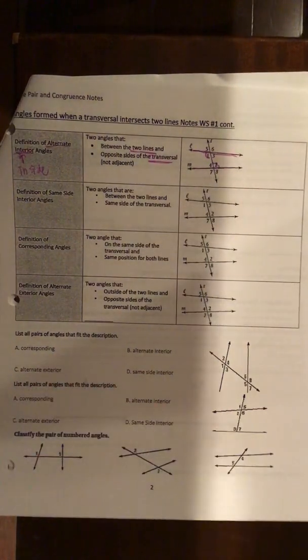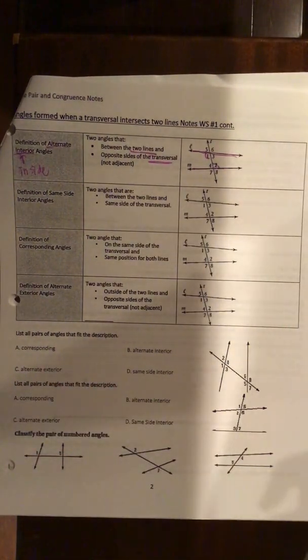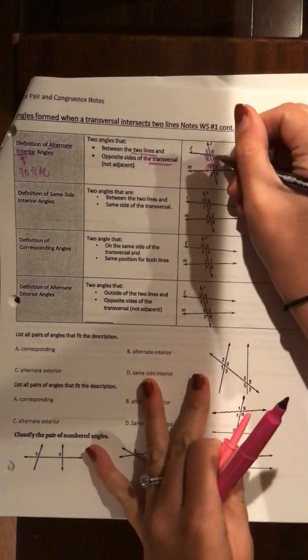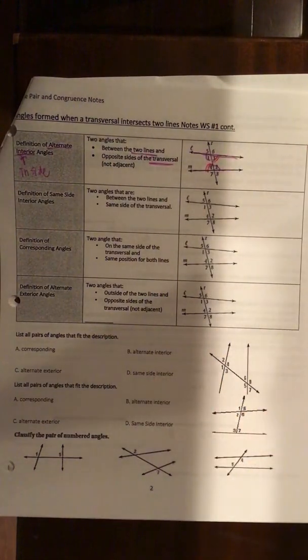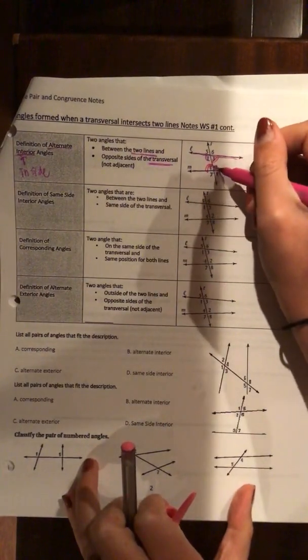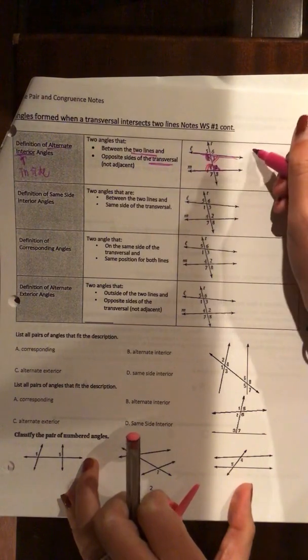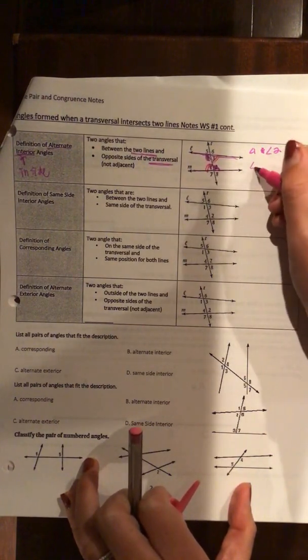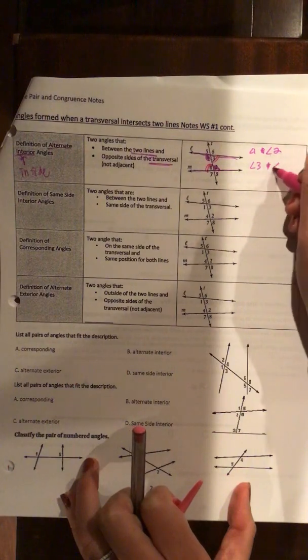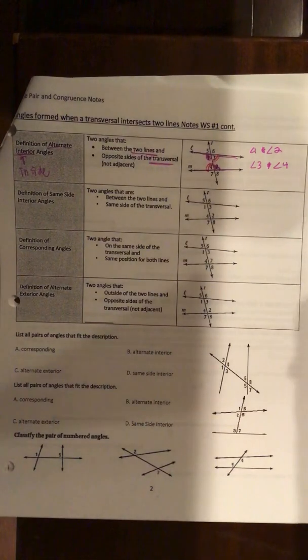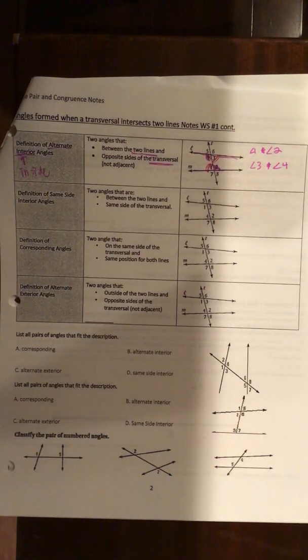And then I'm going to pick a little bit of a different pen. Hopefully you guys can see this. And 3 and 4. But they have to be across from each other. So it would be like angle 1 and angle 2, and then angle 3 and angle 4. So they're inside the 2 lines and they're alternate.